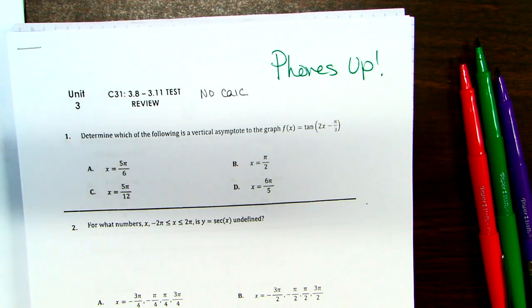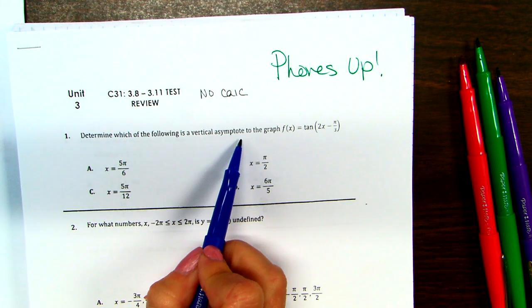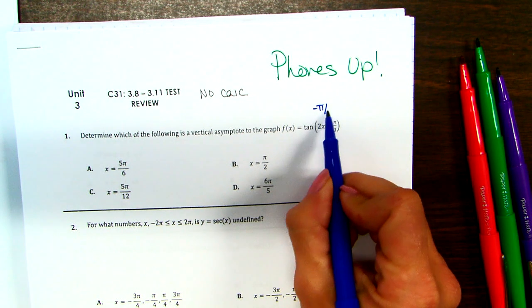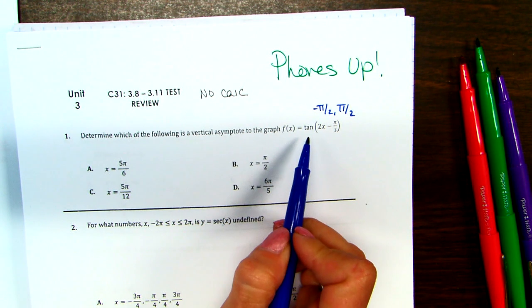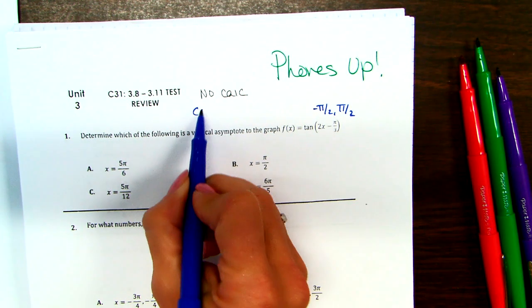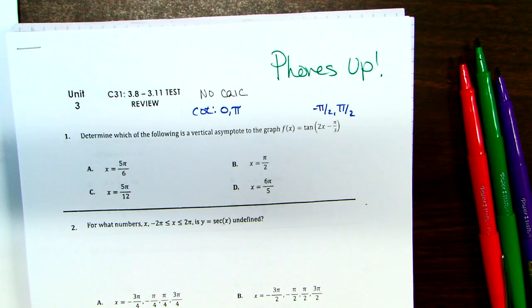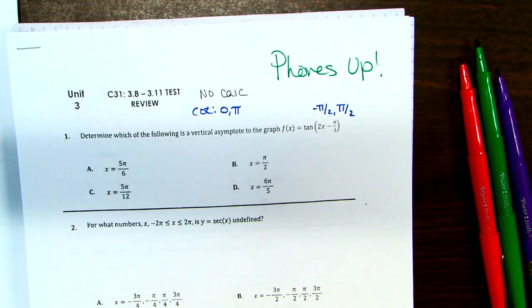All right, so let's get started. Determine which of the following is a vertical asymptote to this graph. So tan has asymptotes at negative pi over 2 and at pi over 2, okay? If this were a cotan question, cotan has asymptotes at 0 and pi. So the steps are exactly the same whether this is tan or cotan, except the asymptotes are different.